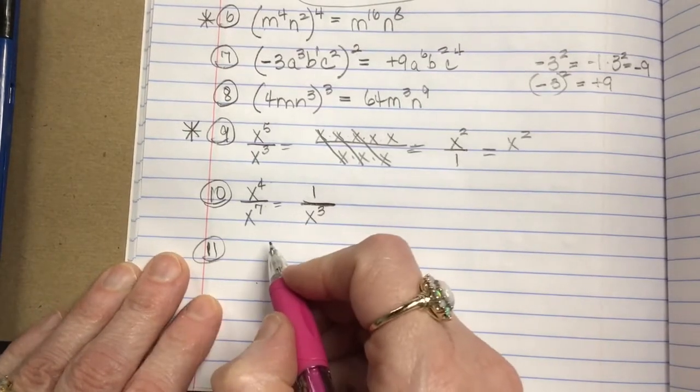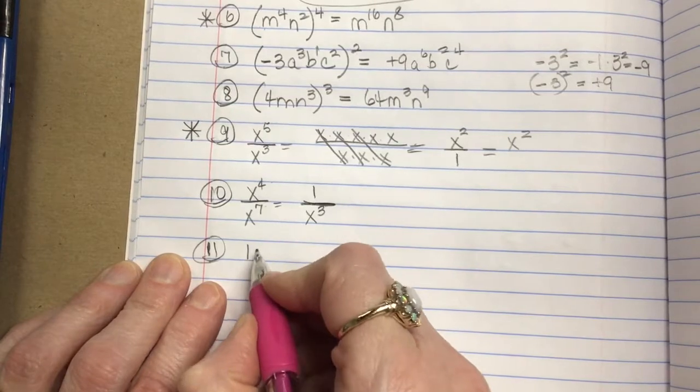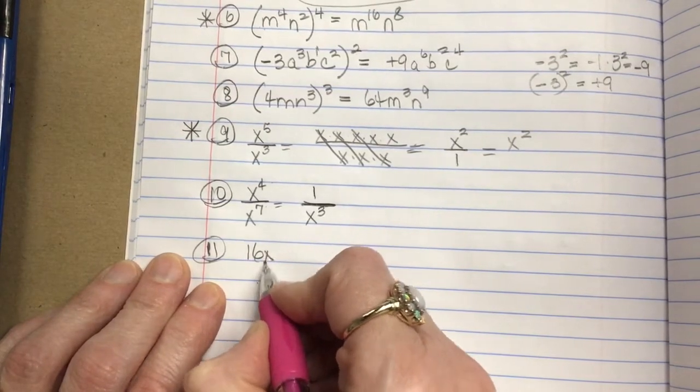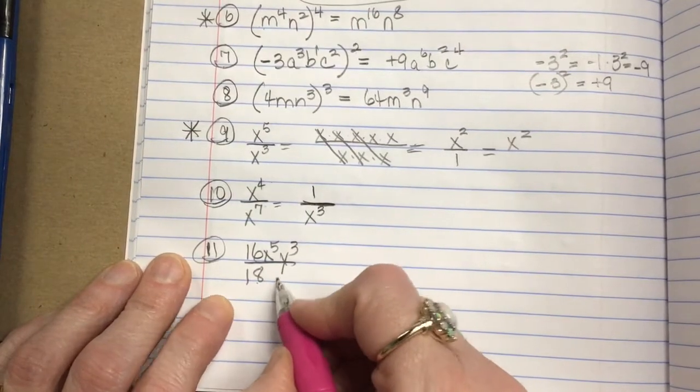Okay, so tie that together, and I've got room to do 12 down here, but I'm going to actually do it at the top of page 33. This one's very similar to what we just did. Let's do 16 x to the 5th, y to the 3rd, over 18 x y to the 5th.